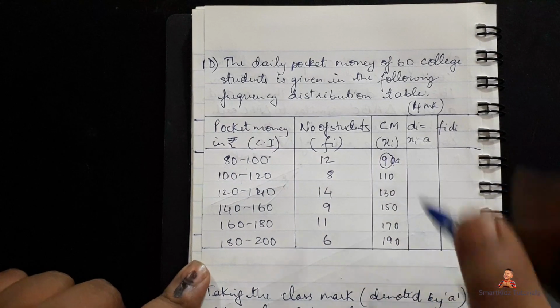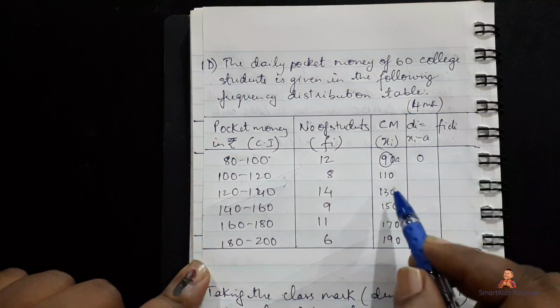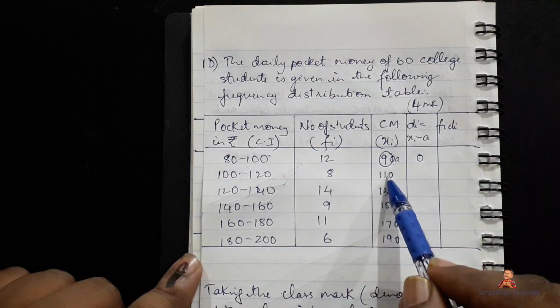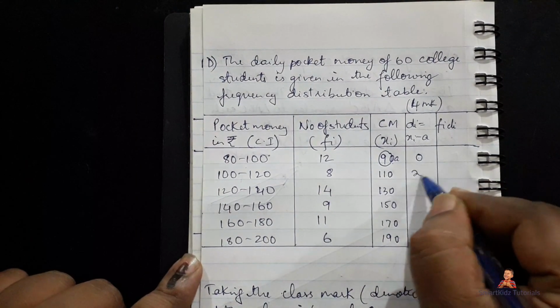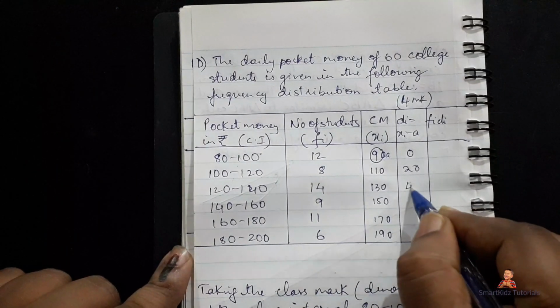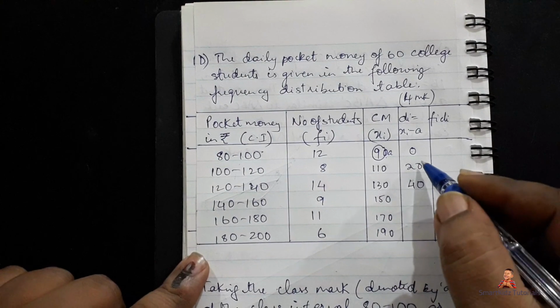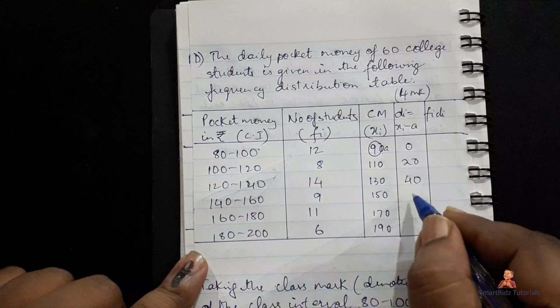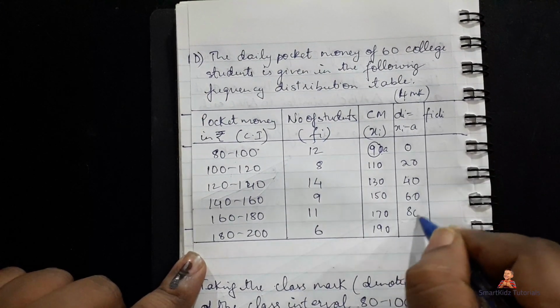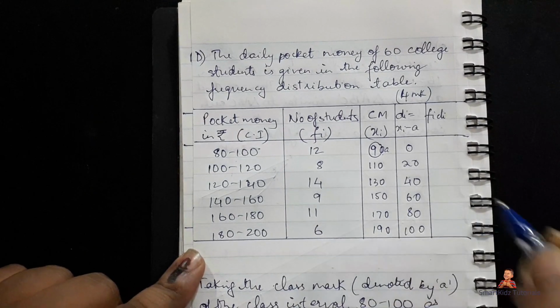So 90 minus 90 will give us 0. Then 110 minus 90 will give us positive 20. Then this will give us positive 40. Again, the difference will be 20 each. So this will be 60, then 80, and finally 100.